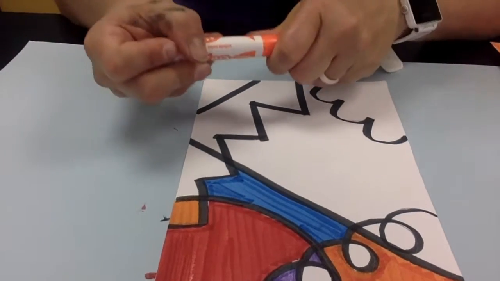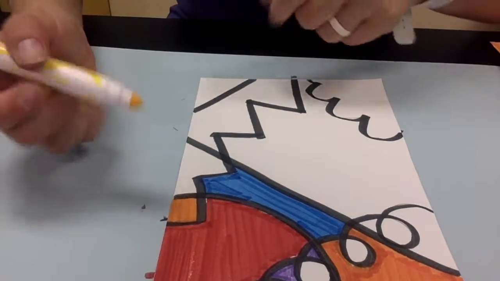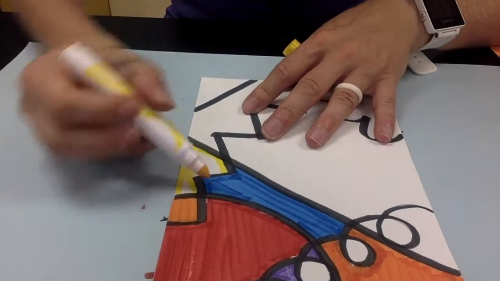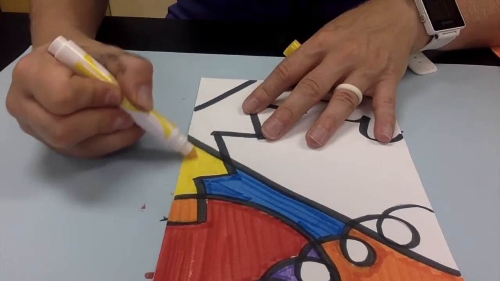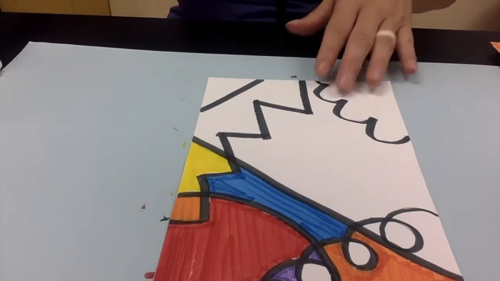I'm going to go ahead and try to use different colors in different sections so that they do not repeat. Okay, so when I go into yellow, again, I just don't want my colors to be touching each other. Just using the sides of the markers and letting it snap.